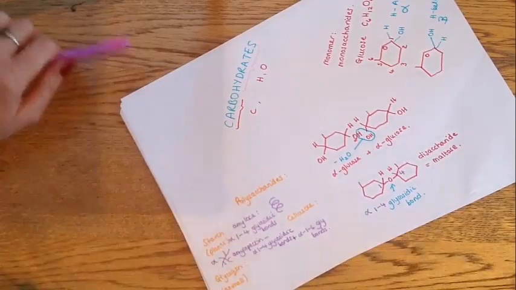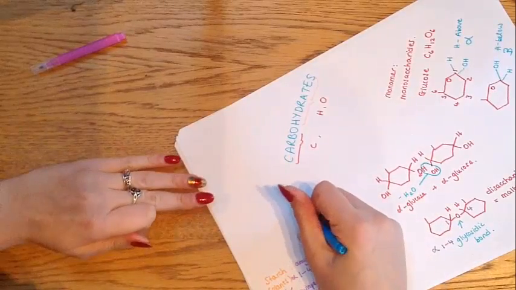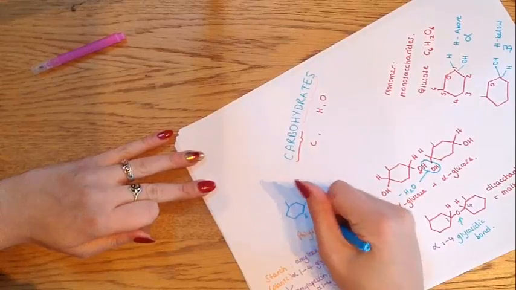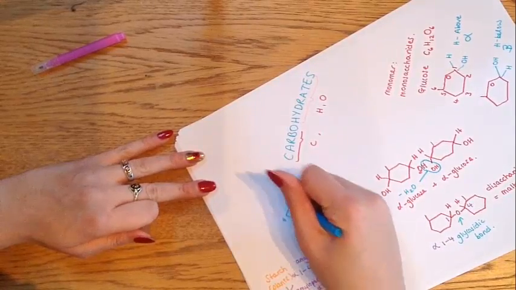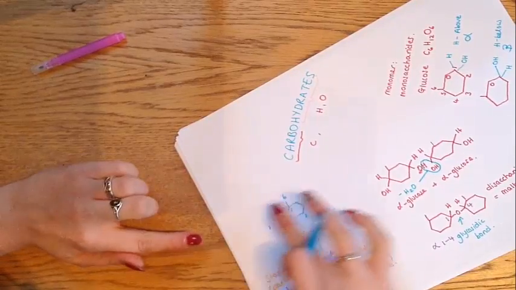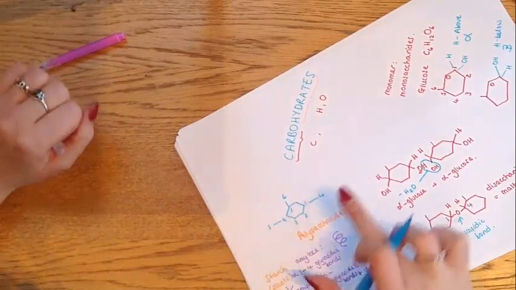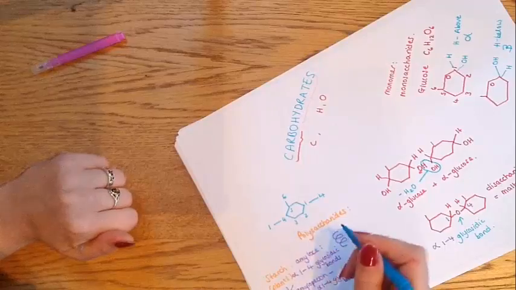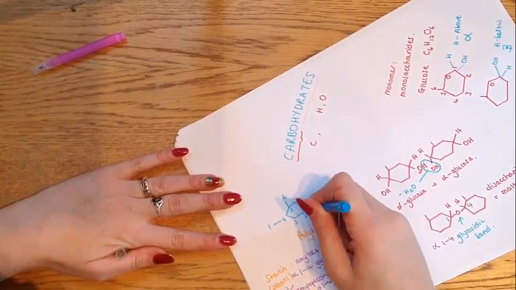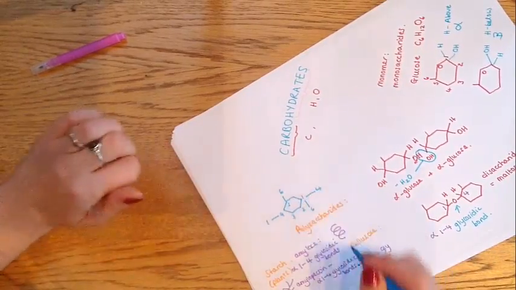If we draw out our glucose, we've got carbon 1, 2, 3, 4, 5, 6. A 1,4 bond will give us a chain, but a 1,6 bond is going to give us a branch. If this is carbon 1, we could then have a branch down to carbon 6.